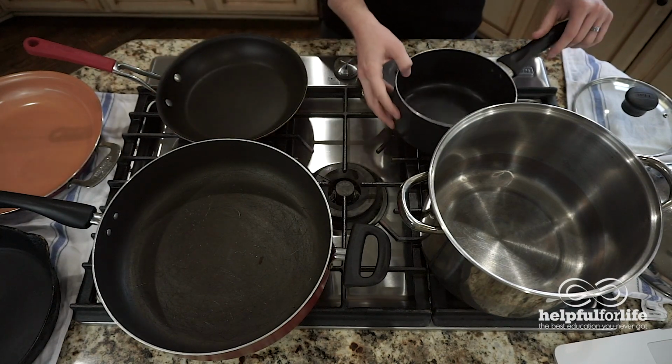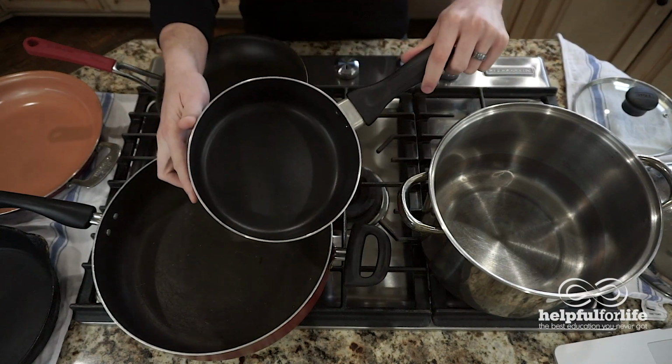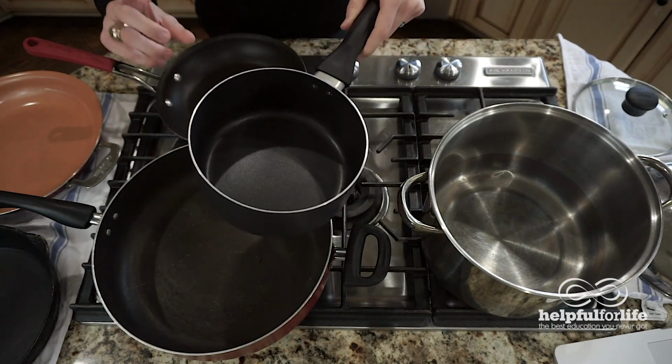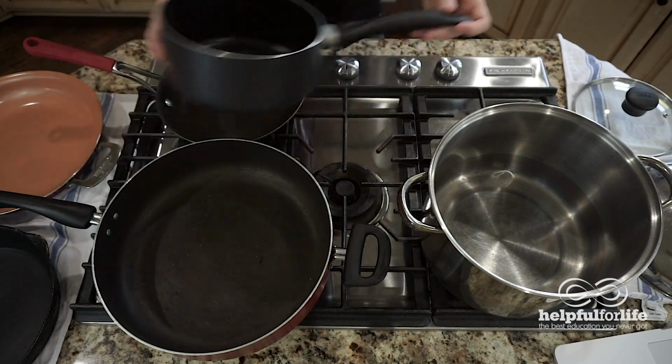Then you have the red-headed stepchild, which is a saucepan. So a saucepan is kind of like a mix between the two because it's a little smaller, and it's only got one handle.